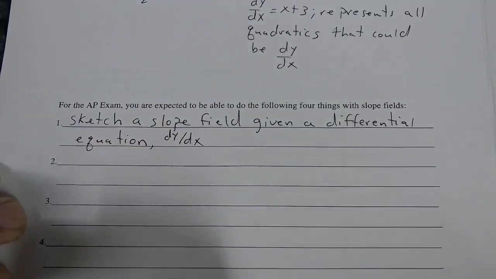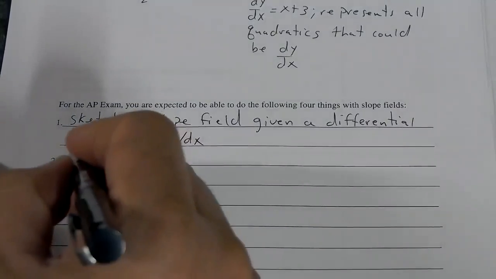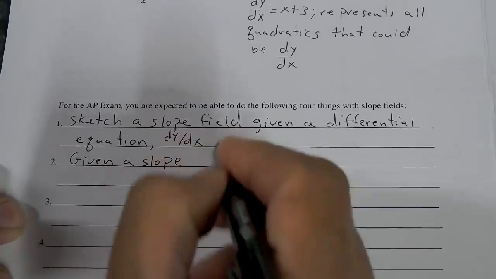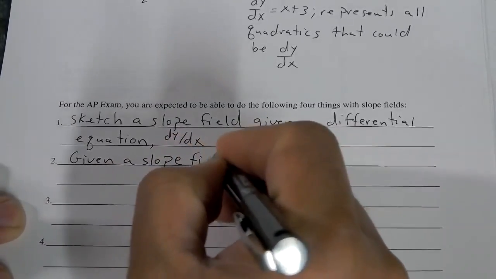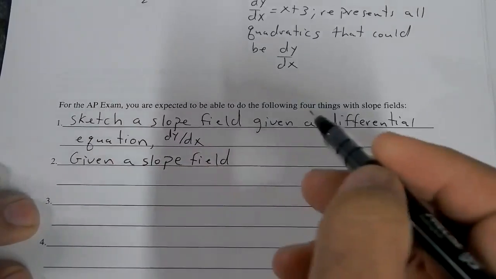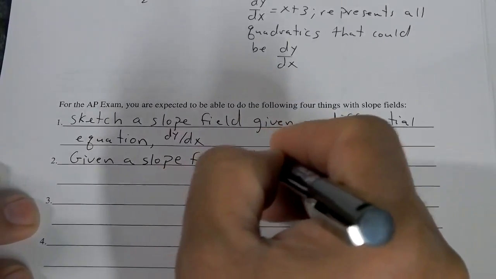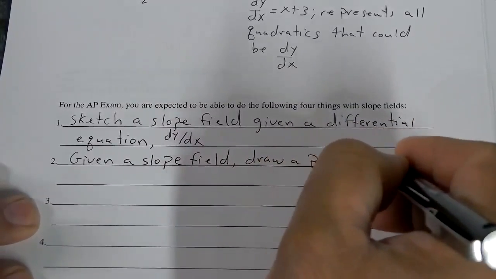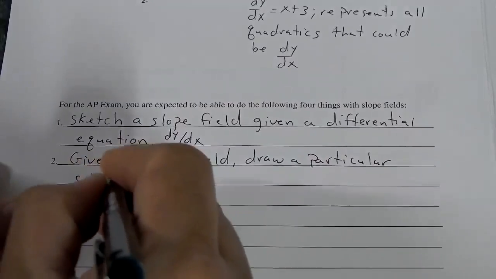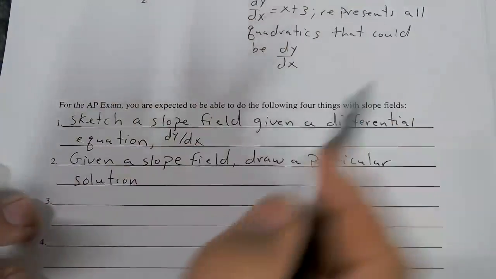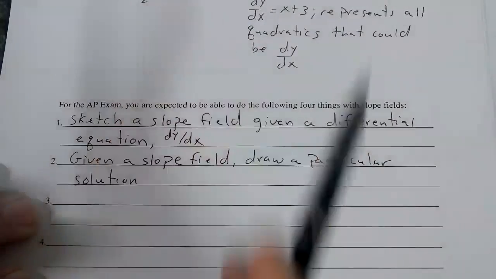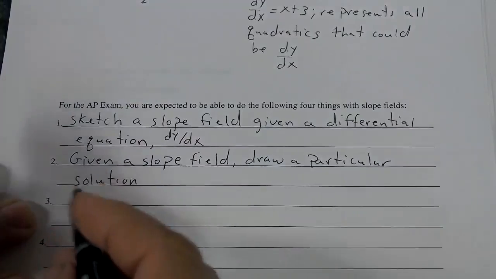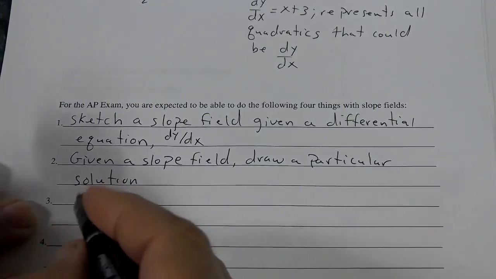Two, given a slope field, draw a particular solution. Now, the key word here is particular. Up here was general. A particular solution is when we have the initial condition up there. Three, match a slope field to a given differential equation.